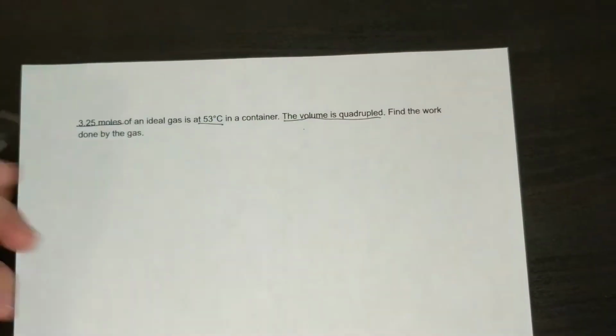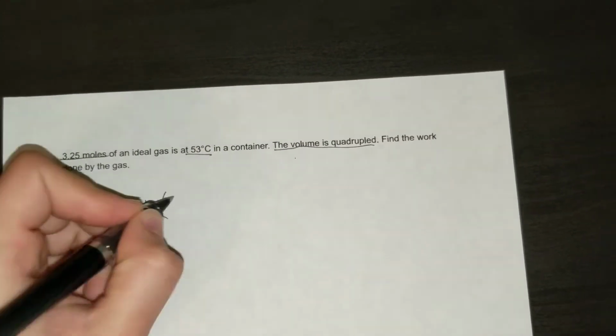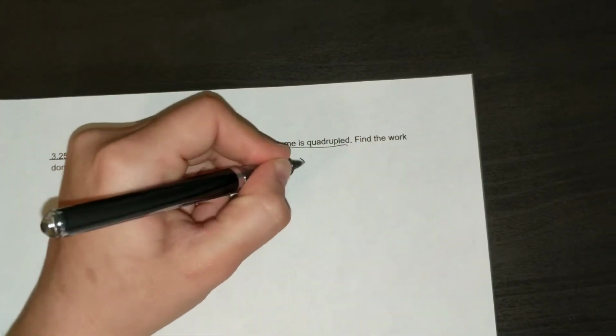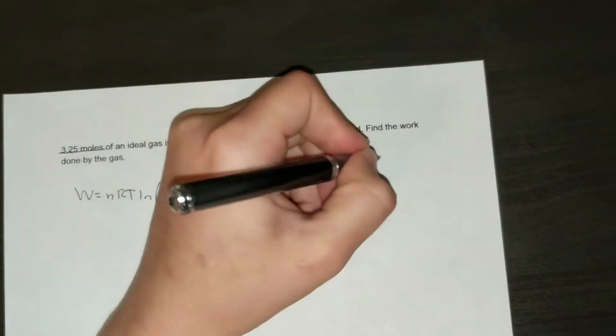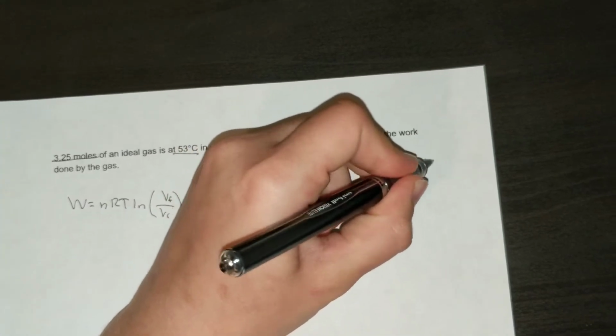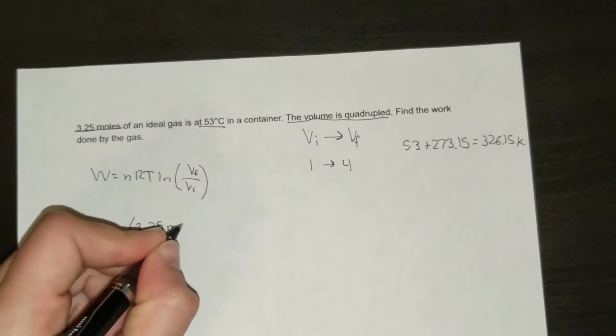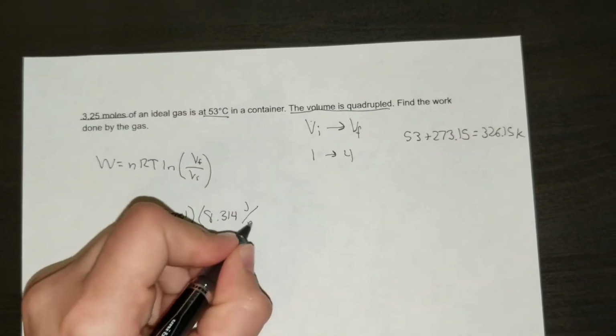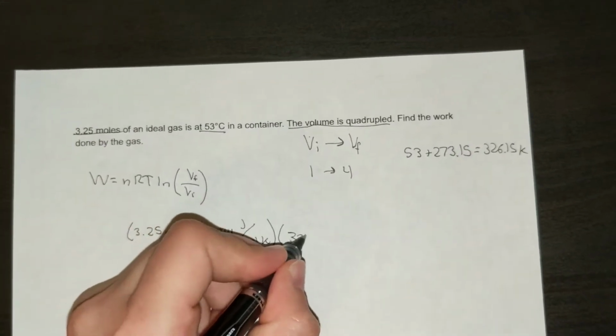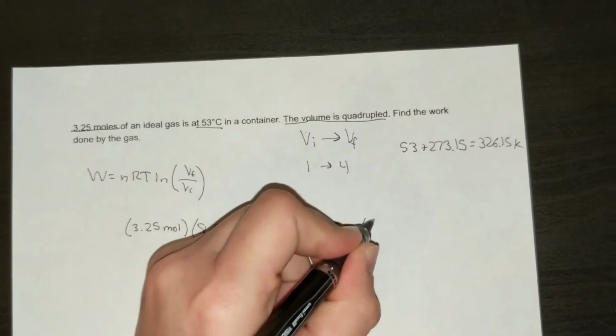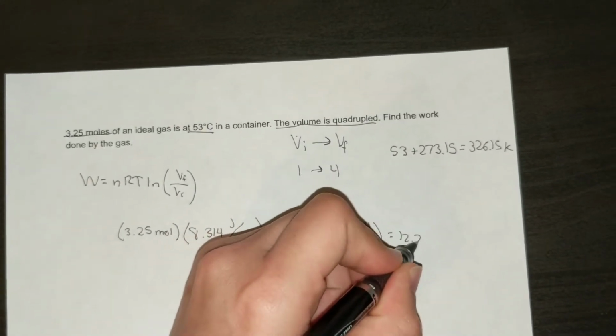Moving on to the first example, we have an isothermal process, which means this equation will need to be used. Now, because going from V initial to V final is 1 to 4 because it is quadrupled, we can use simple numbers. Then converting the temperature to Kelvin, that is the value that we get. Plugging in the numbers that we had calculated, we get the final answer to be 12.2 kilojoules.